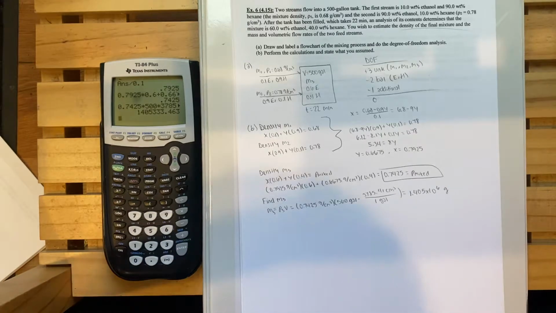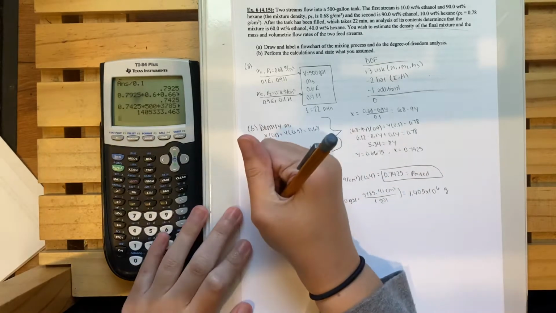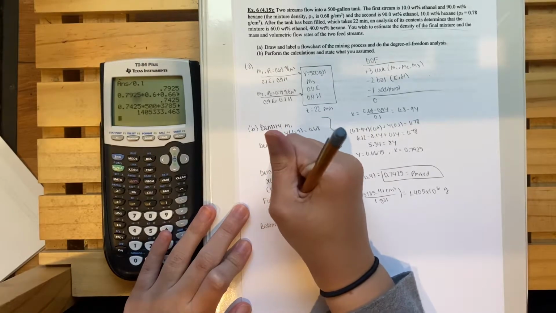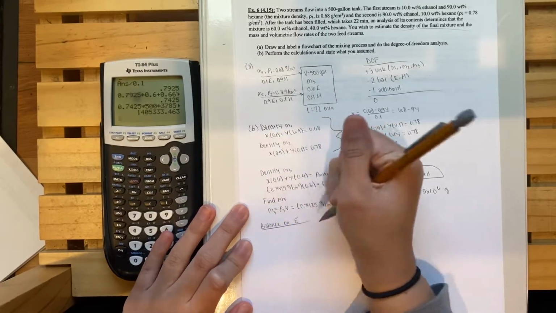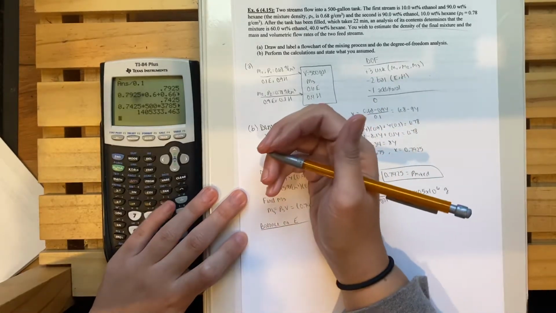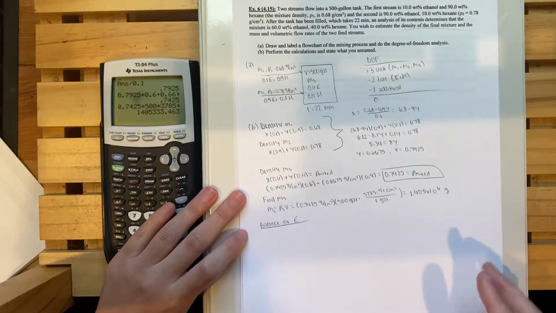And so now we need to figure out the mass and volumetric flow rates of the two feed streams. So what we're going to do is a balance on E and a balance on H in order to find M1 and M2.